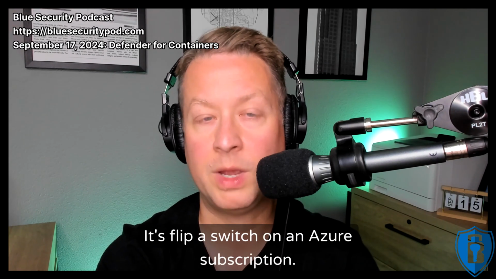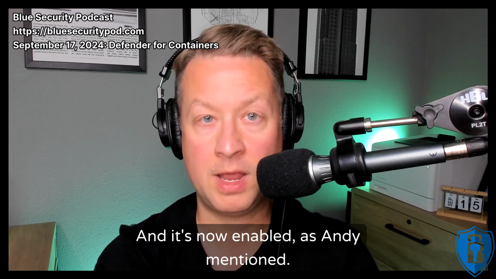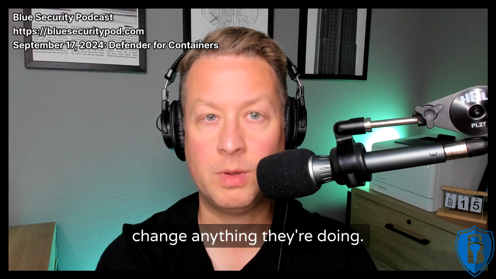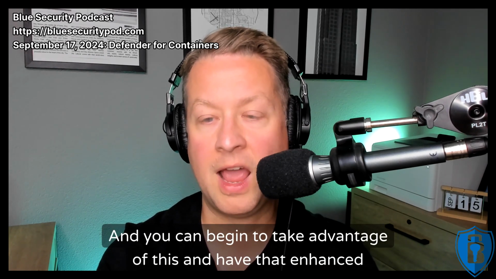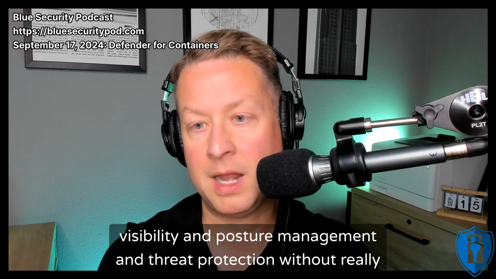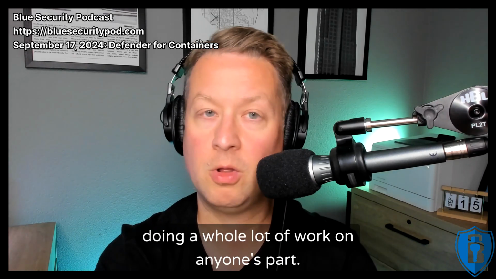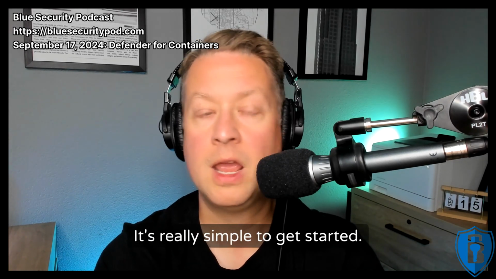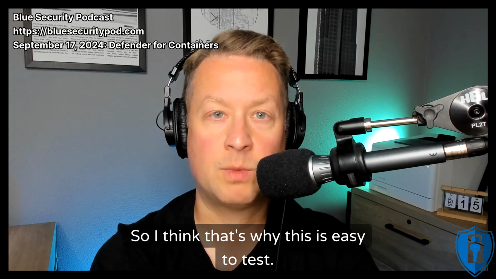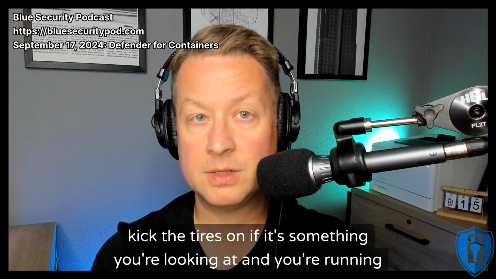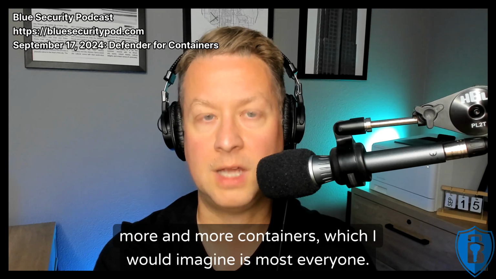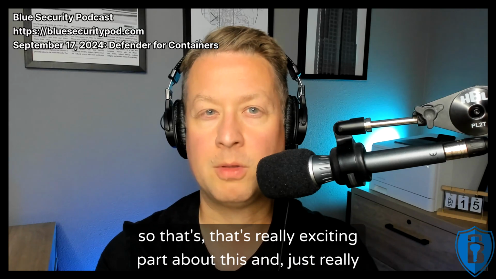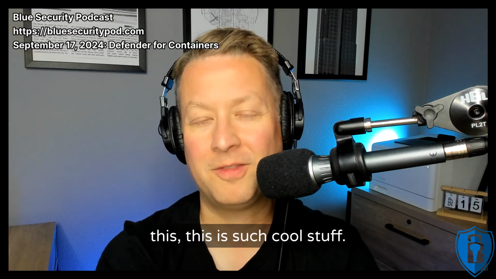For security teams, it's flip a switch on an Azure subscription, and it's now enabled, as Andy mentioned. And for your folks who are writing code, they don't really need to change anything they're doing. And you can begin to take advantage of this and have that enhanced visibility and posture management and threat protection without really doing a whole lot of work on anyone's part. So that's the really exciting part across the board. It's really simple to get started, and you're only paying for what you use. So I think that's why this is easy to test, to kick the tires on, if it's something you're looking at and you're running more and more containers, which I would imagine is most everyone. This is such cool stuff. I just love learning about this.